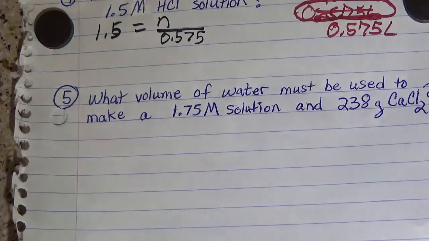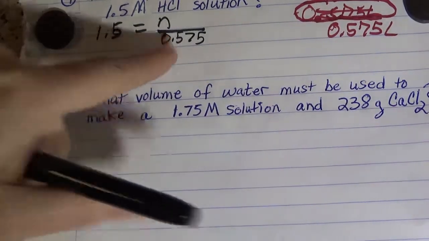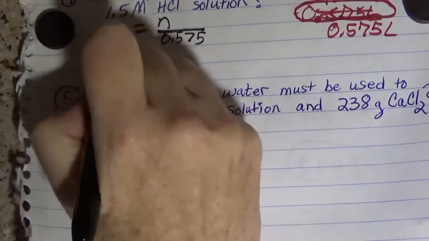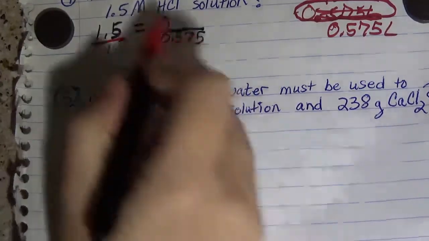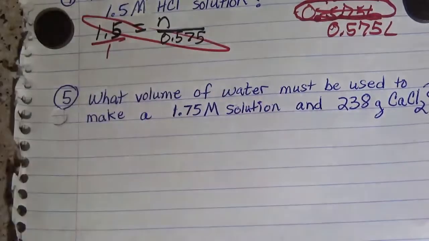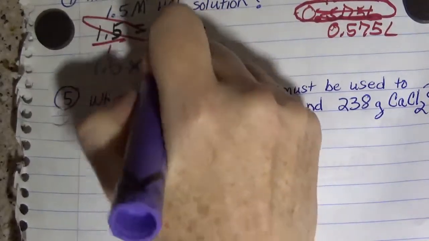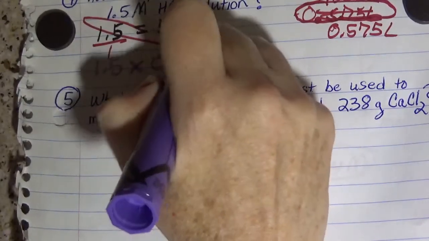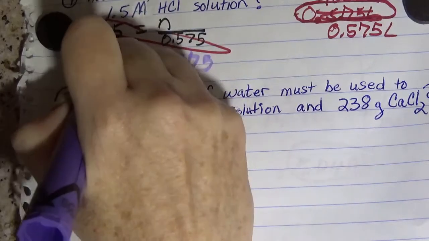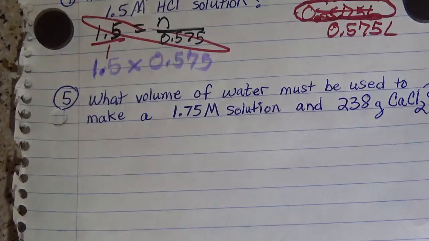Anytime I have a number equal to a fraction, I put the number over 1, and I know I have to cross multiply. So I do 1.5 times 0.575.